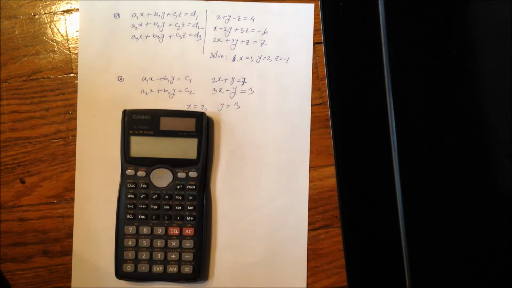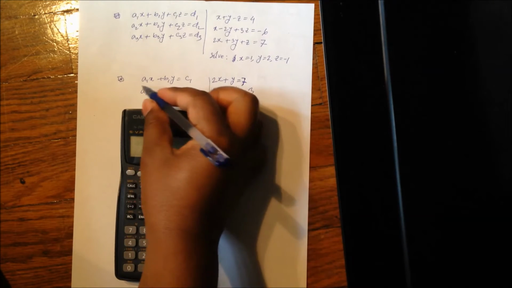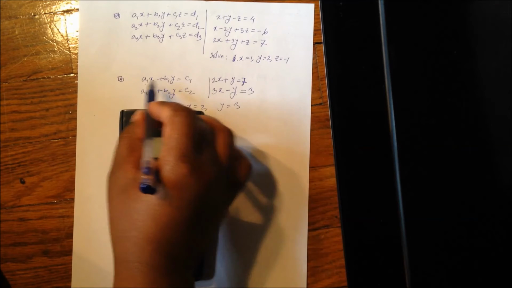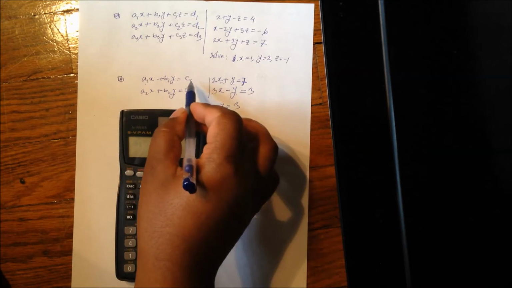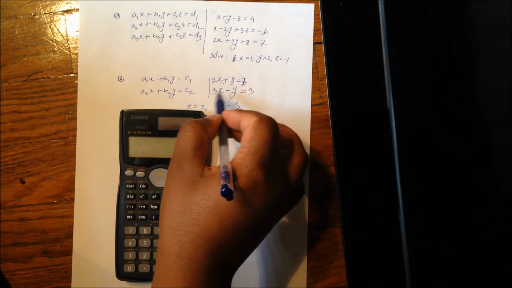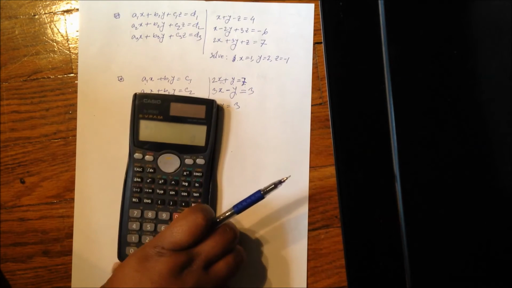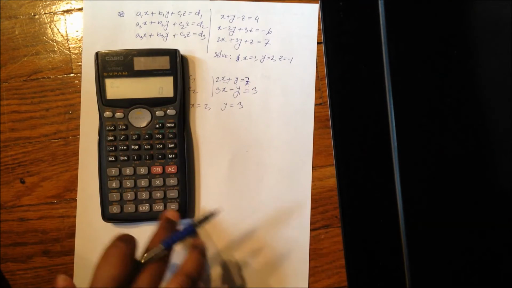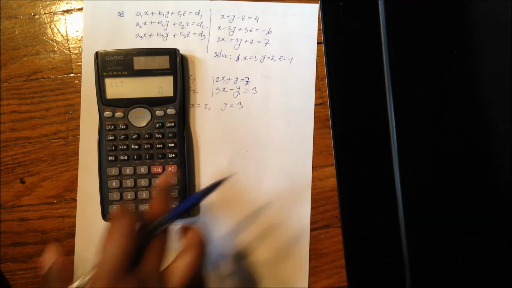So this is my original equation, and this is the standard form the calculator is asking for. A1 is the coefficient of x, B1 is the coefficient of y for the first equation, C1 is the constant term, 7 in here, and similarly for the second equation. So put them in serially. My A1 is 2, B1 is 1, C1 is 7.